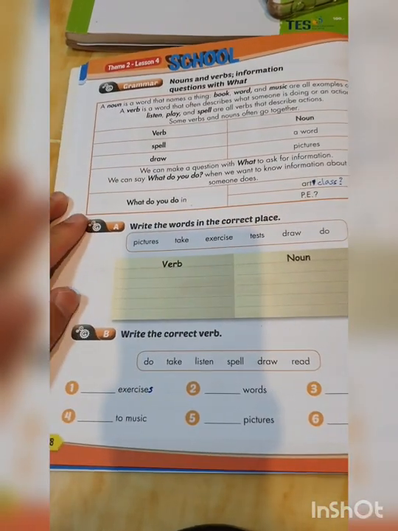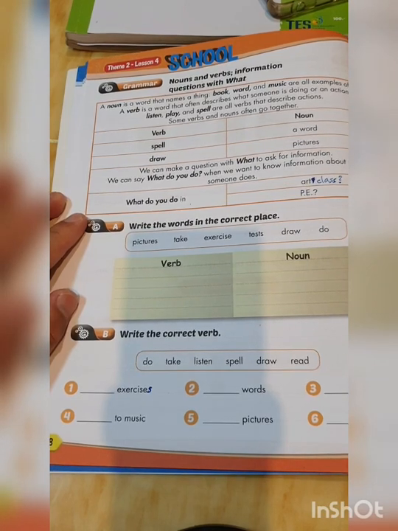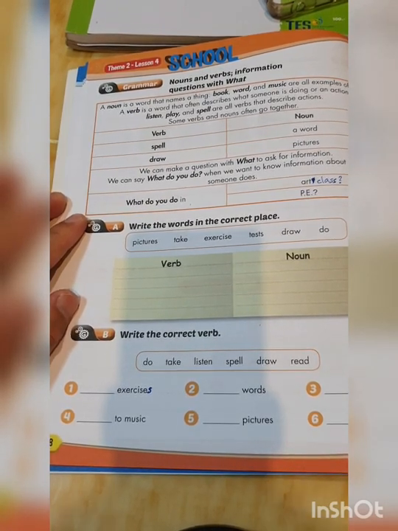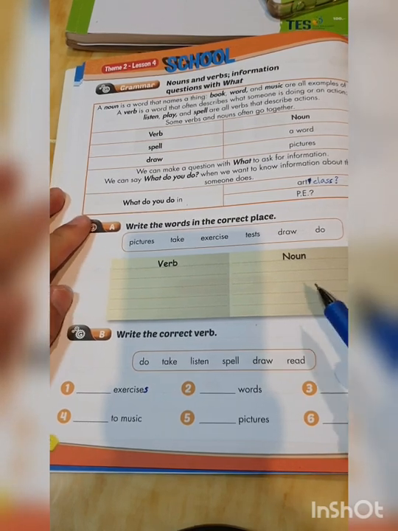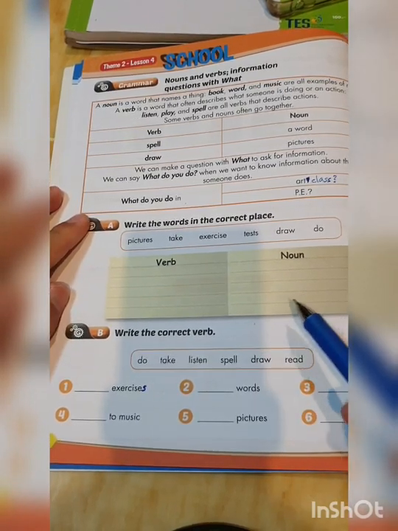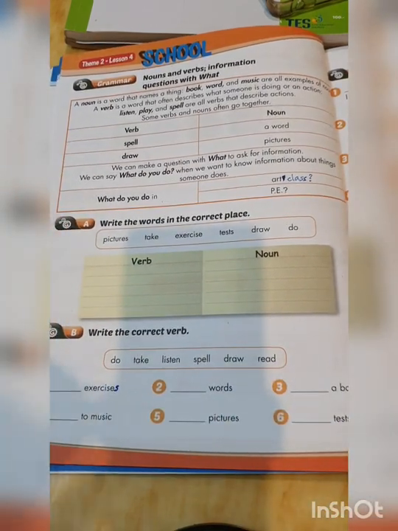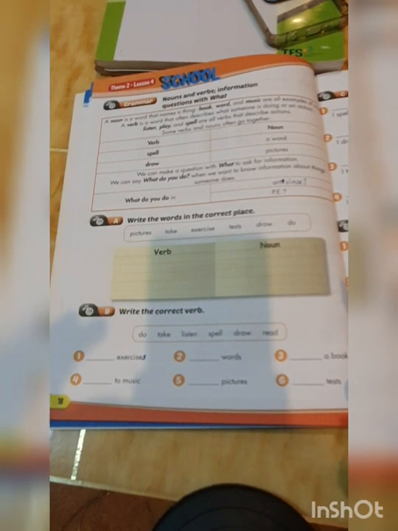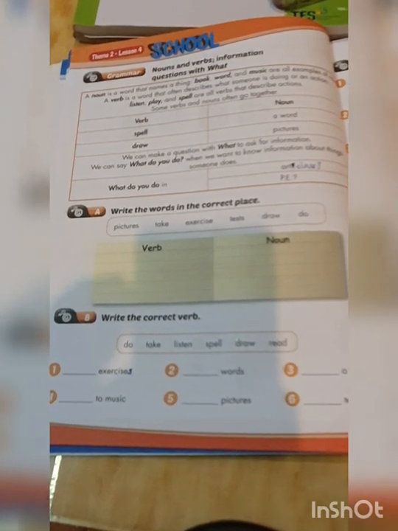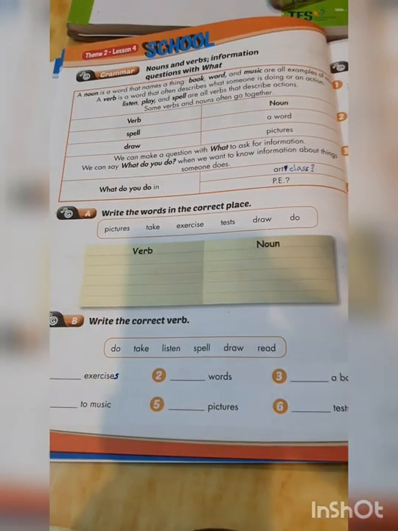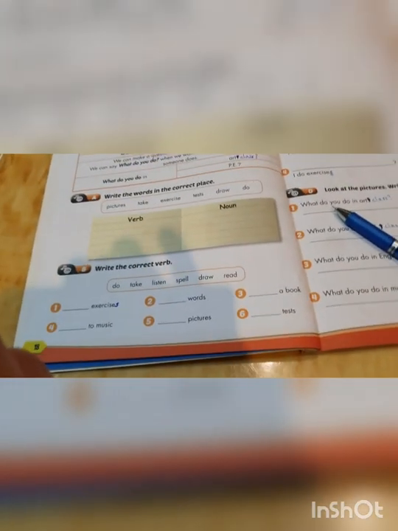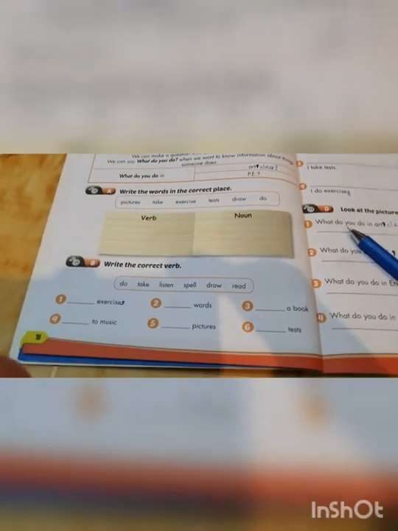Now we go down to B. Excuse me. Write the correct verb. So we have six sentences. I will just change the angle. Okay, there we go. Can you see better? No? Okay, I have to focus in. Okay, I will change the camera. Okay, this is better. Now you can see the whole page.